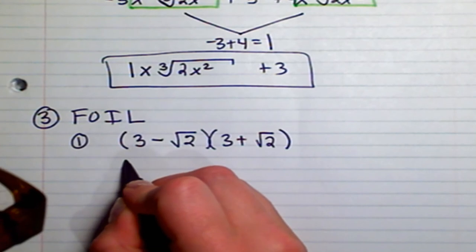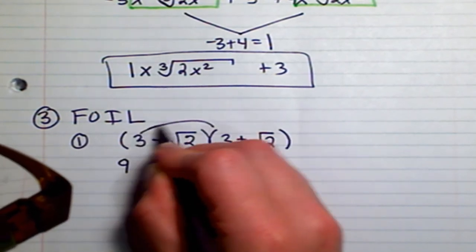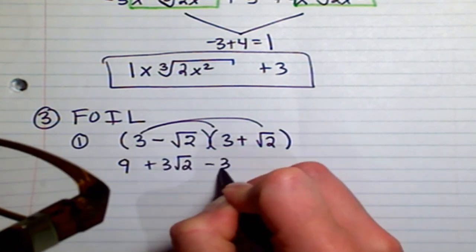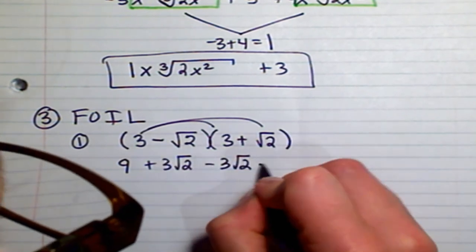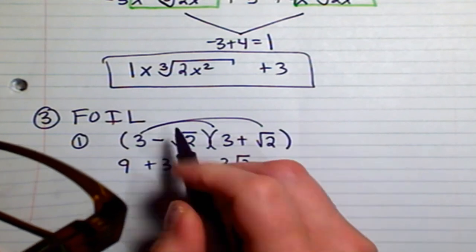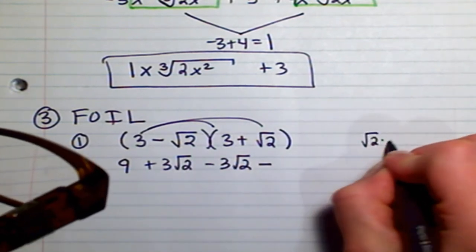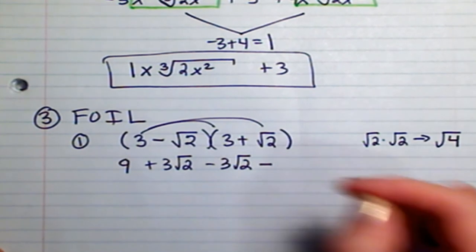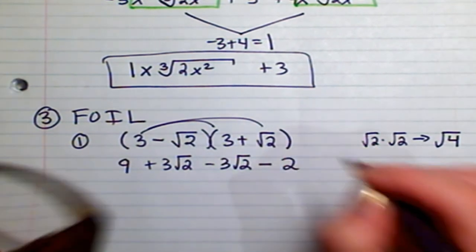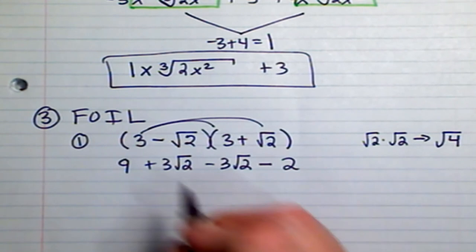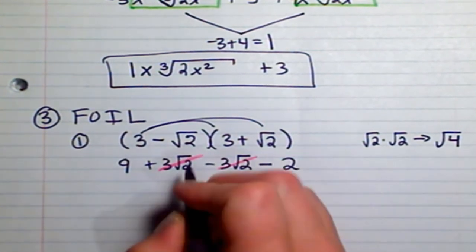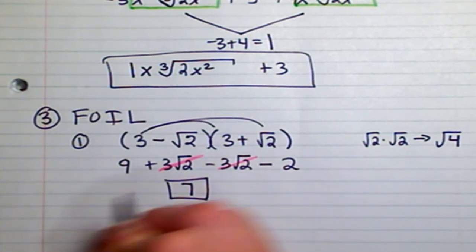You can FOIL it: first, outer, inner, last. All right, look at this. Root 2 times root 2 is root 4, which is just 2. And then my inners and my outers cancel, and I get 7.